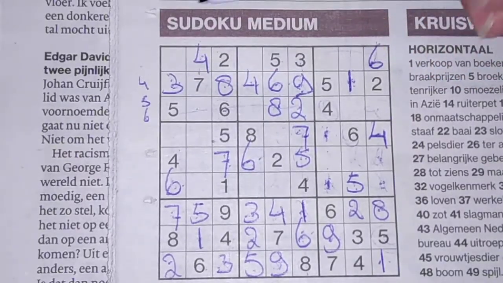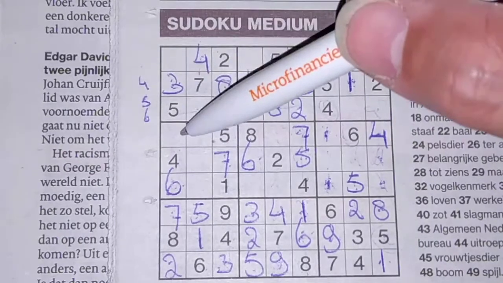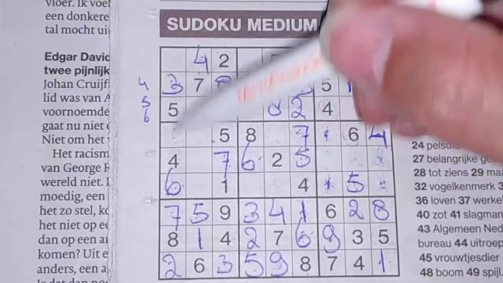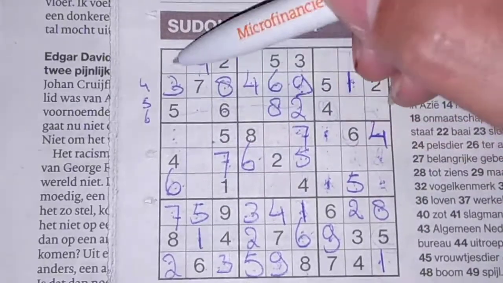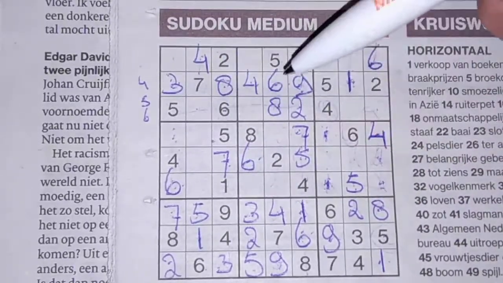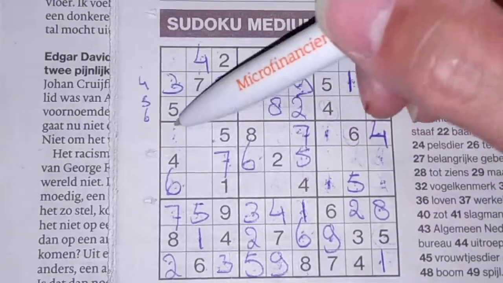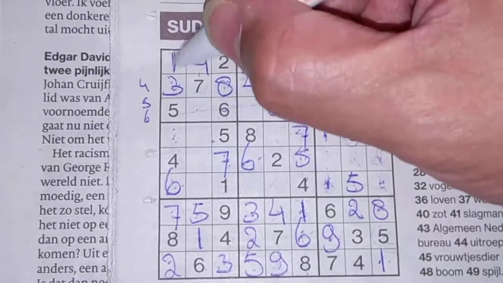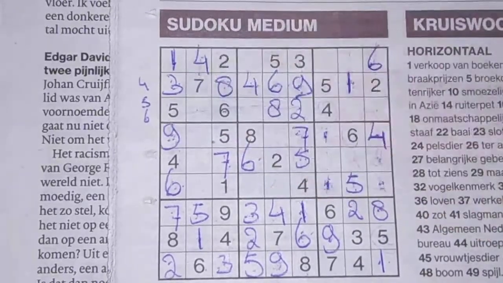We have here two numbers left in the first column. The 1 and the 9. We see here 1 in this big square, so no 1 in this box. 1 box left for the 1 should be here, and the 9 goes there.